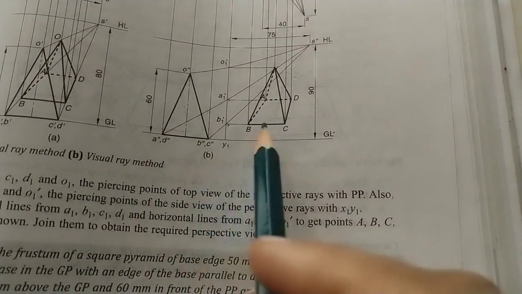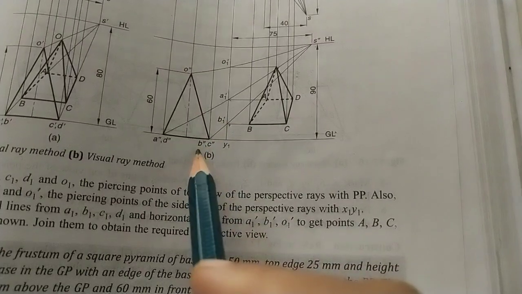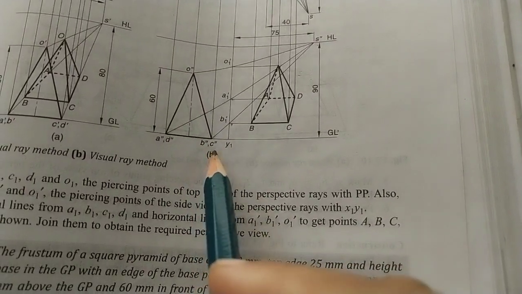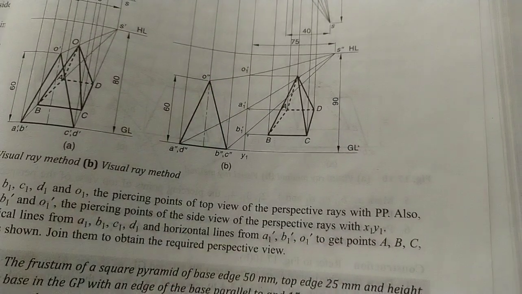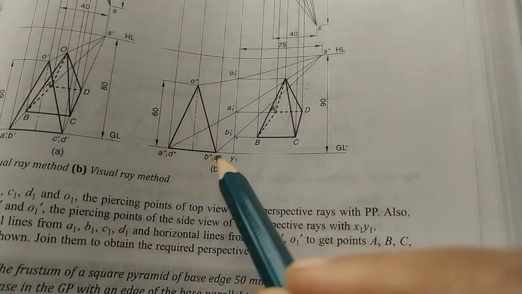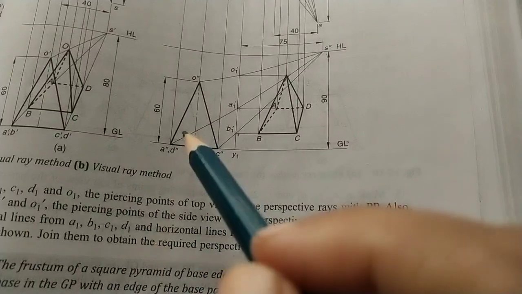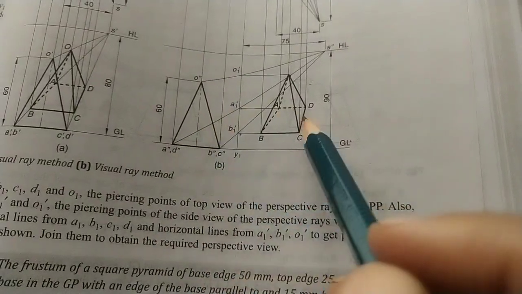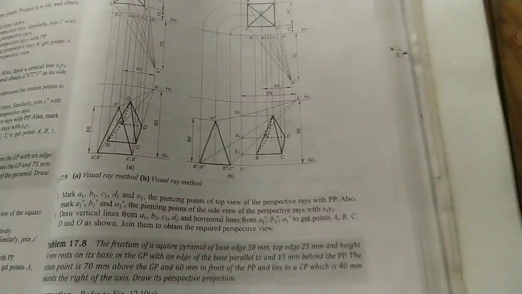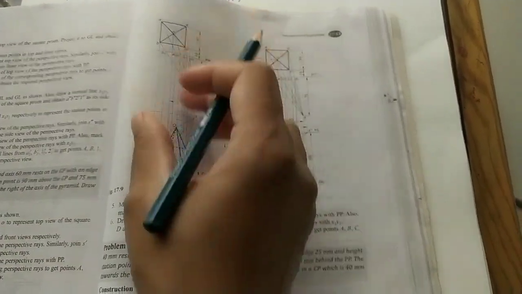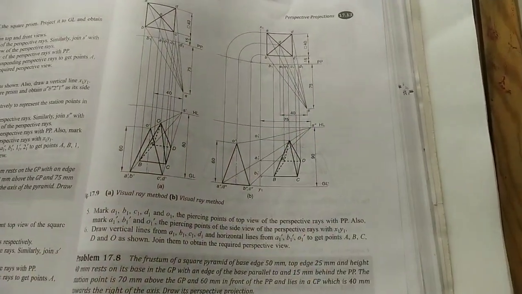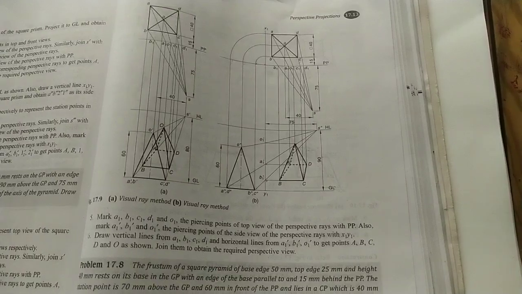Here this is passing through B1 dash, so give the name here B double dash, C double dash. Here the apex we are giving O double dash. Now join all these points by using the scale and pencil. So here we will get the side view of this pyramid. Like that, instead of doing the side view in the same diagram, we are doing it separately. So this is a method of doing the side view separately.